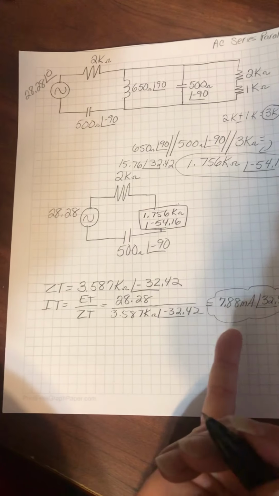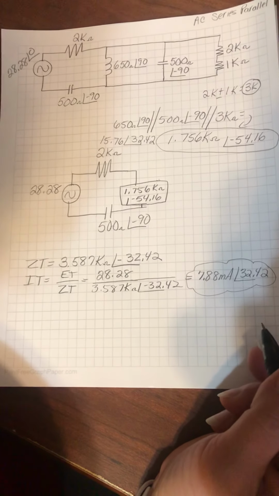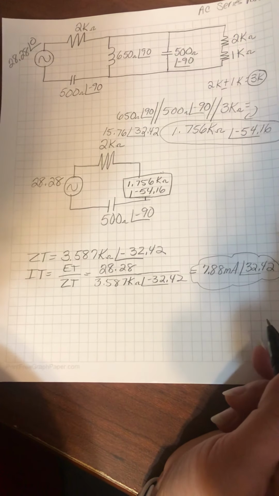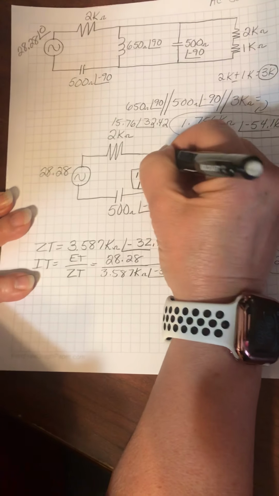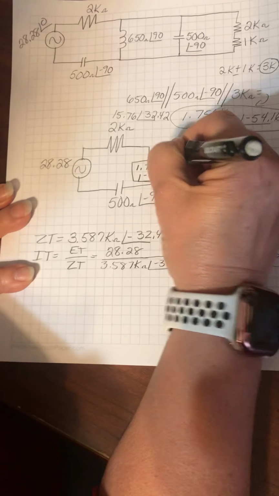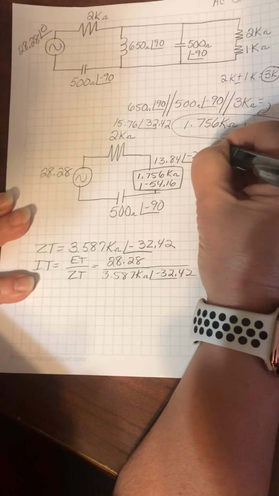Then we take that current and we multiply it by 1.756 K ohms, right? So that voltage drop is 13.84 volts at an angle of negative 21.74.